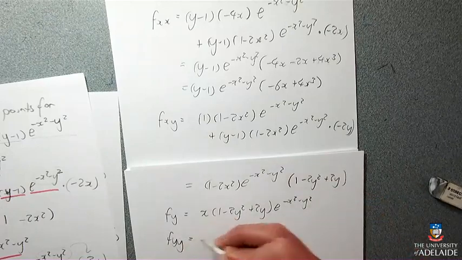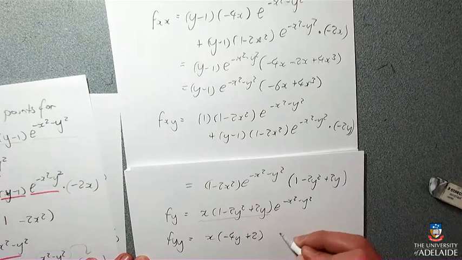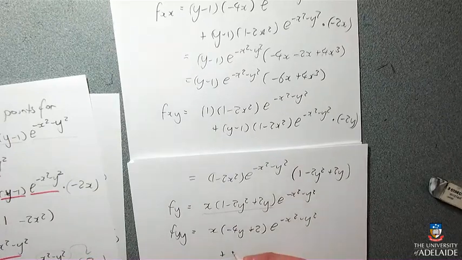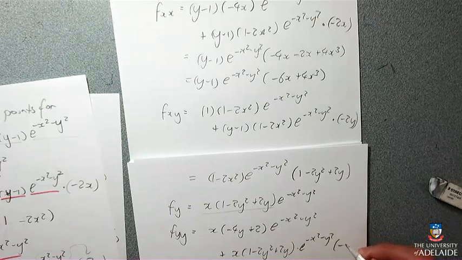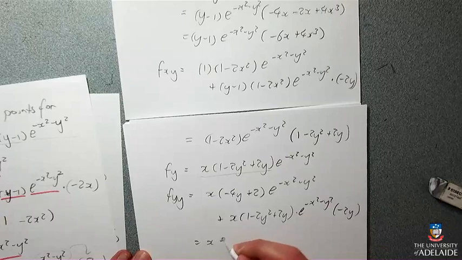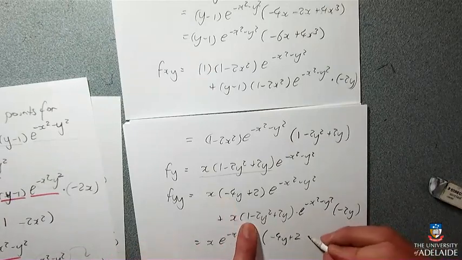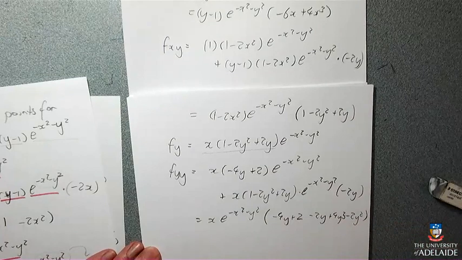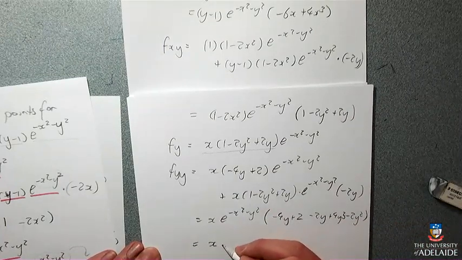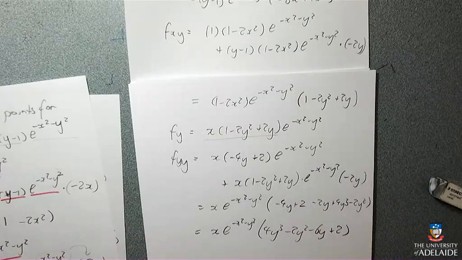And so the fyy will be the derivative of this. So I'll differentiate that. The x is a constant multiplied on. The derivative of this would be minus 4y plus 2. Keep this bit. Keep the 1 minus 2y squared plus 2y and differentiate this bit. So there's an x and an e to the minus x squared minus y squared in both of them. And we're left behind a minus 4y plus 2 minus 2y plus 4y squared minus 2, whoa, cubed. Wow. Sweet. Four y cubed minus 2y squared minus 6y plus 2. Okay, that's what it is.